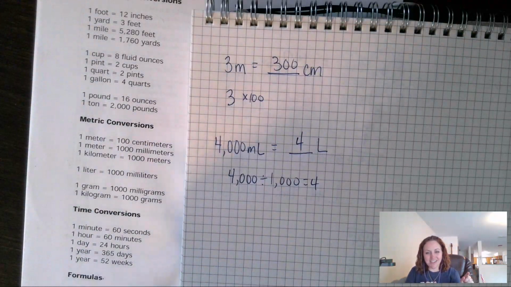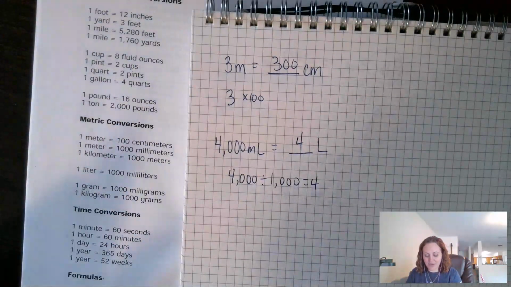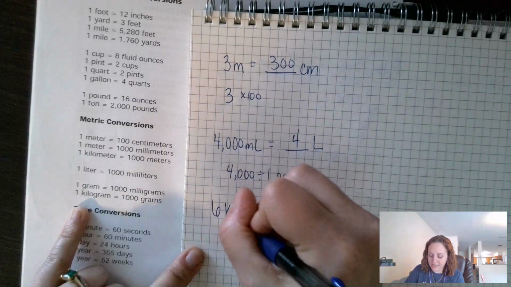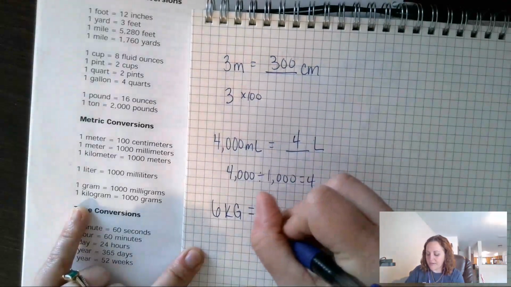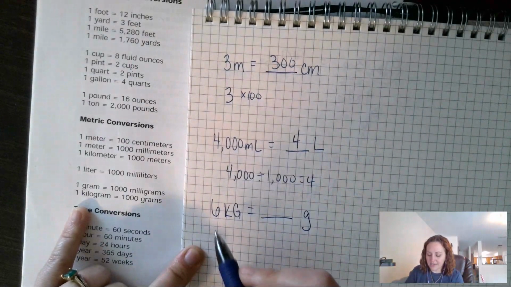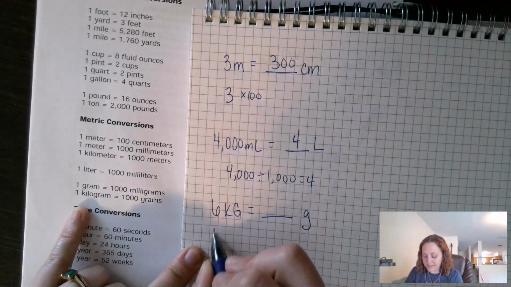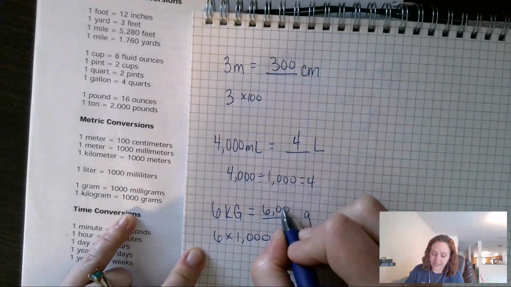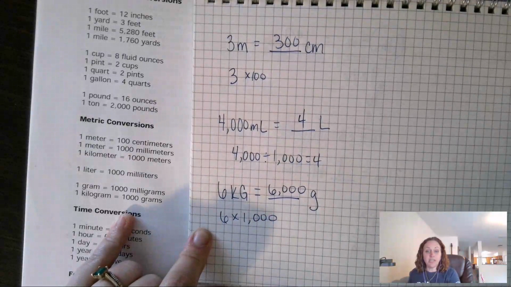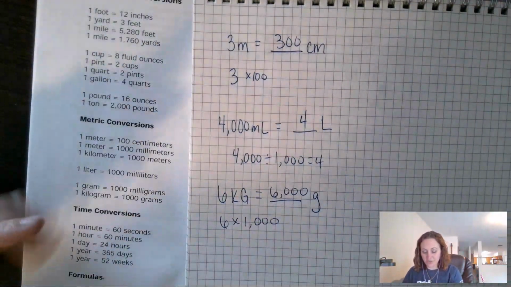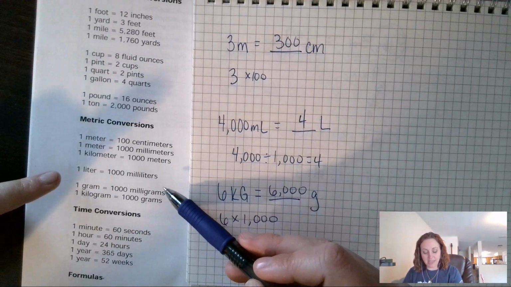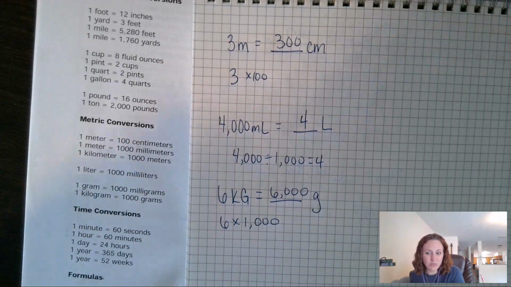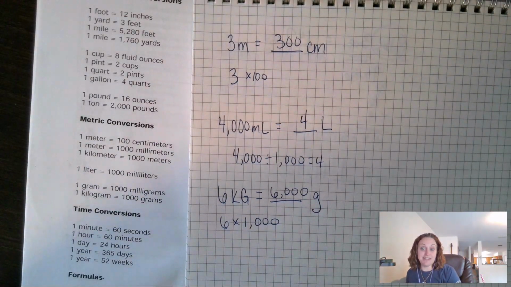All right? Super simple. If I'm going, let's say I have 6 kilograms, and I want to know how many grams that is. All right, this is big to small, so I'm going to multiply 6 times 1,000, and I get 6,000. All right, so again, pretty simple. I showed some examples from each of the different length, capacity, and weight. This is a lot easier because we're working in multiples of 10, so you're just adding or subtracting zeros. So that makes it nice and easy.